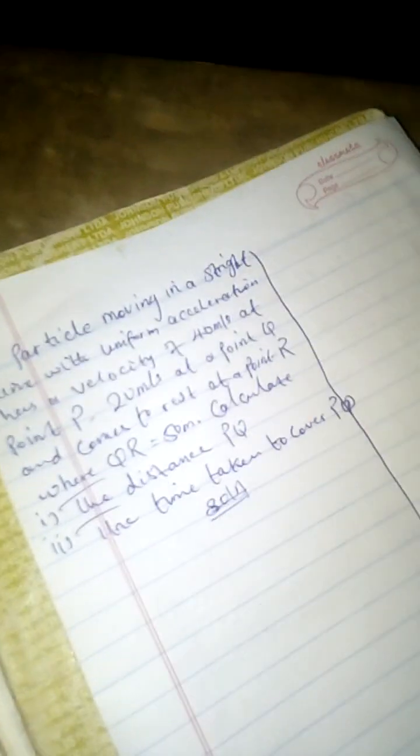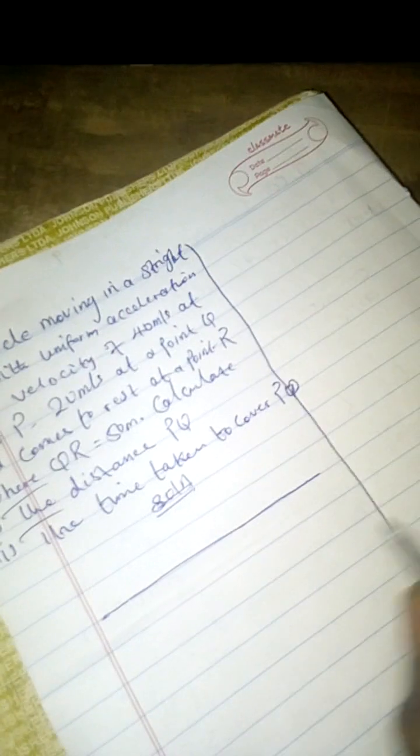So if we make something like this, a line moving, because we are saying a particle moving in a straight line with uniform acceleration. This is the straight line that this particular particle is moving on. They are saying a velocity of 40 meters per second at a point P.